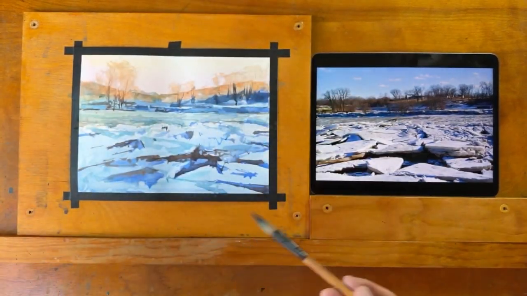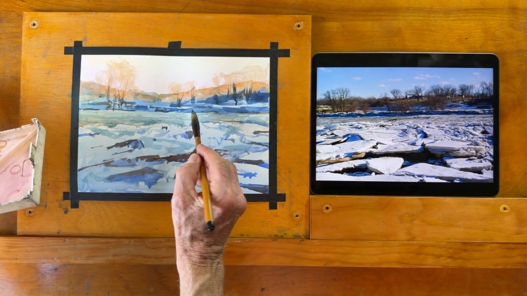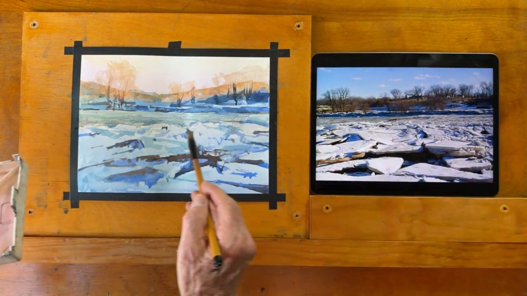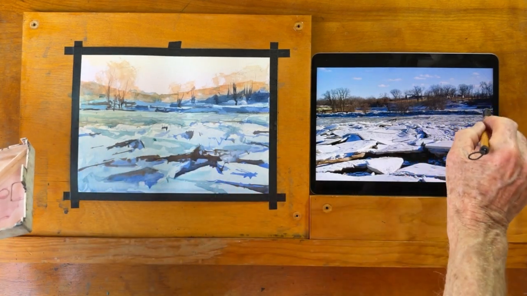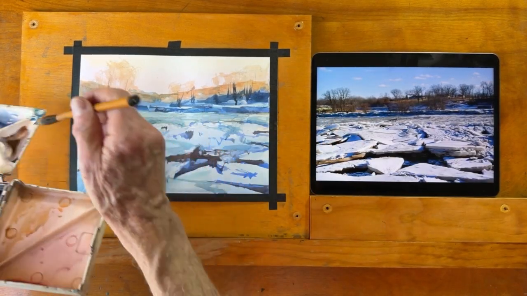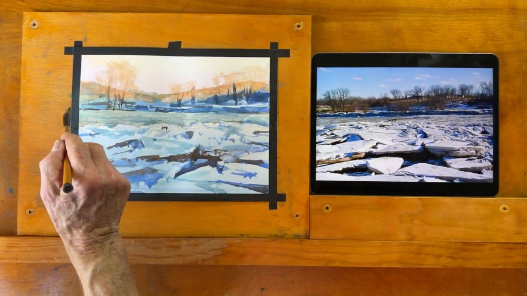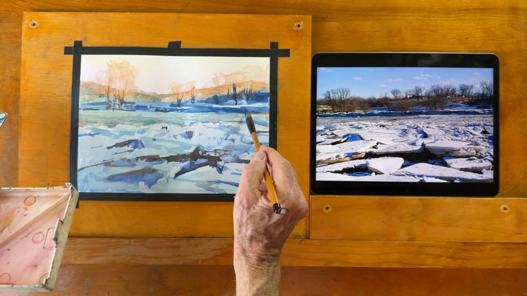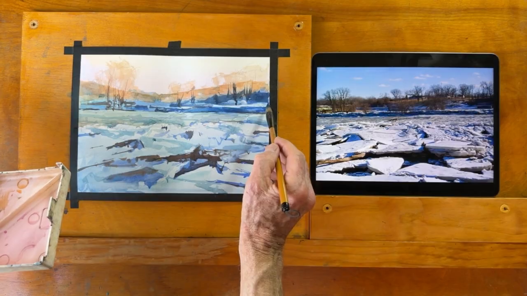As you can see, I'm working my way up from lighter to medium to darks. And for example, this bank, it's very dark, very ultramarine all the way along its length, but I'm not going to do that. This is closer to me than that. So I'm going to put a little more of that at this end and a little less at that end. Even though you see it there, it doesn't mean you have to put it there.